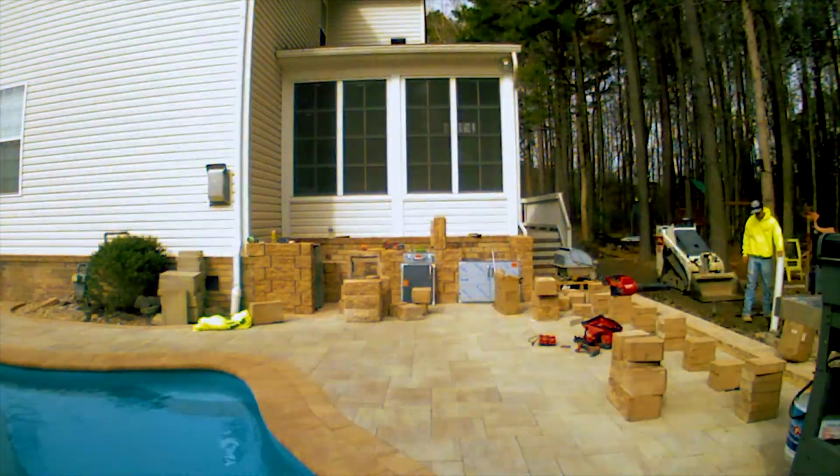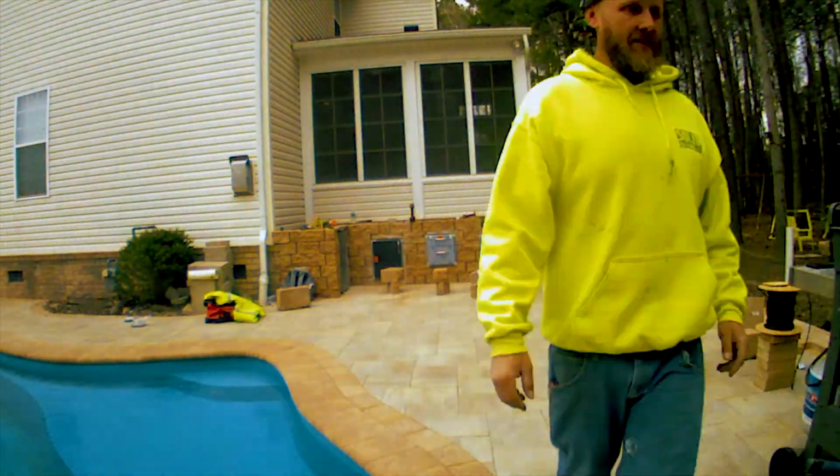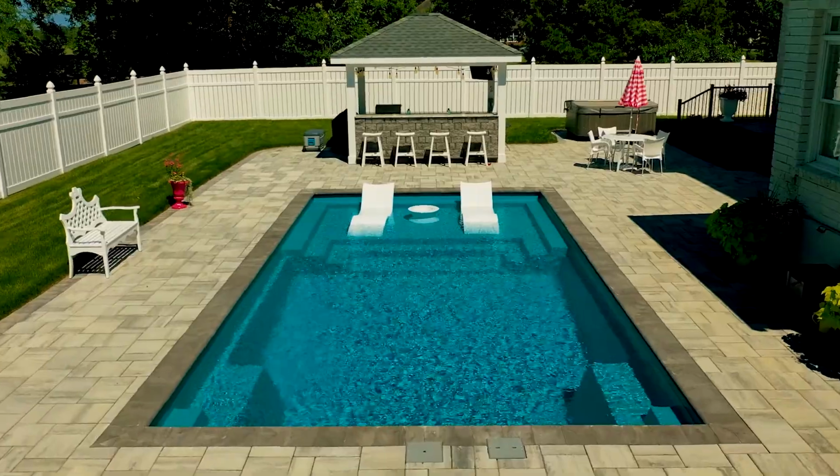So the first thing we're going to talk about is how you and your family use your backyard. So we are going to take a look at all of the different practical pieces of the way that you would like to envision your space, but also how do you actually use it? Do you like to entertain? Do you like to cook? If you do like to cook, maybe we do an outdoor kitchen.